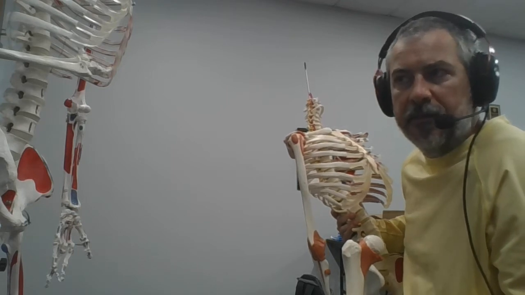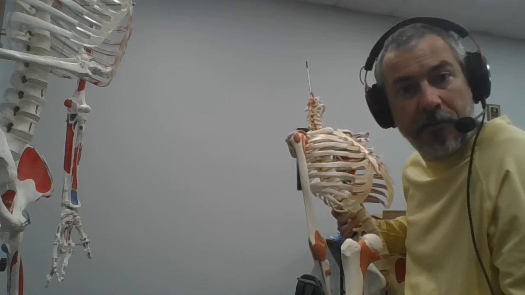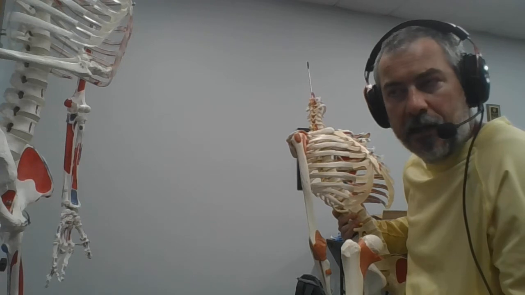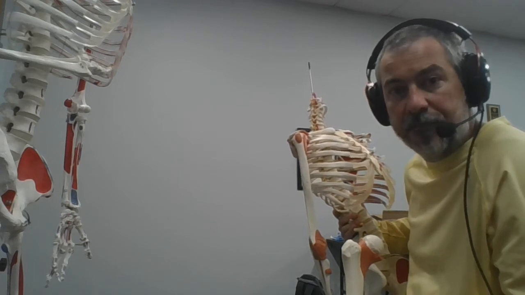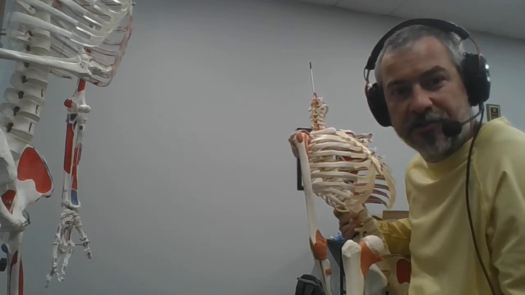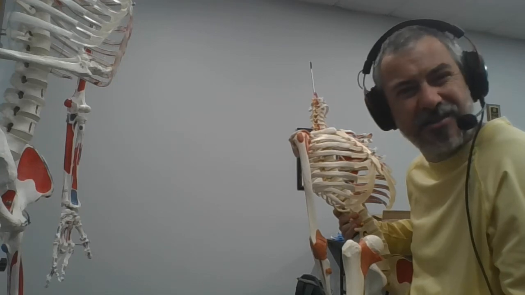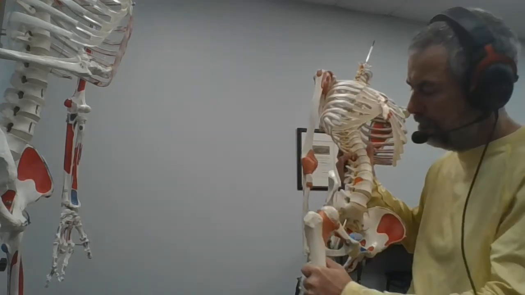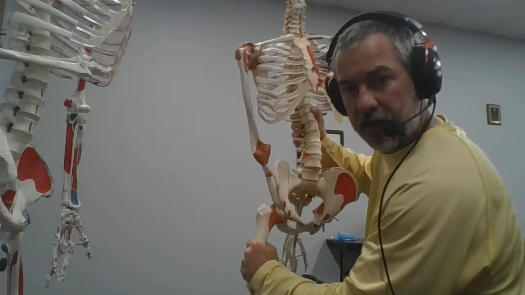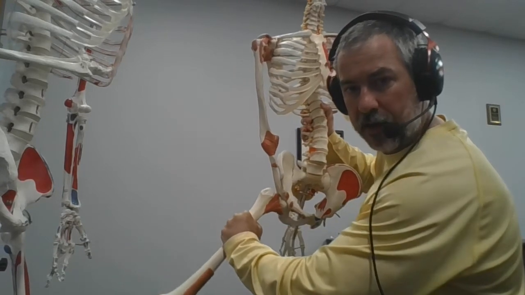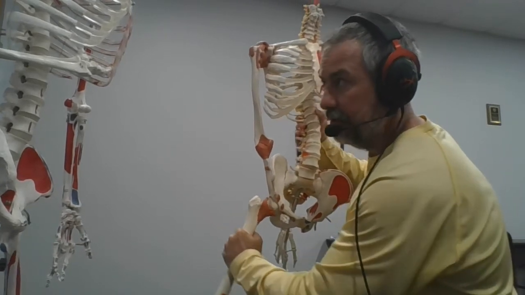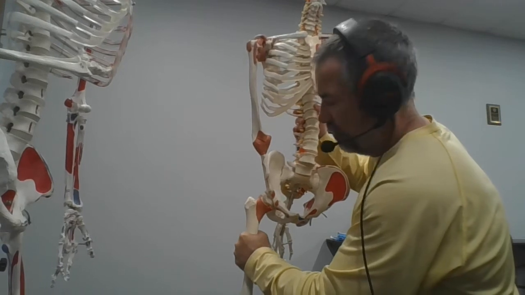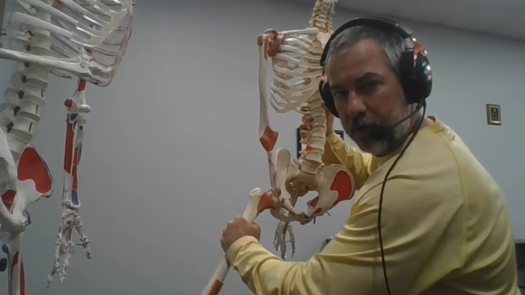So emphasizing that letter, the B or the D, can help you remember, because if you just say abduction, adduction, abduction, adduction, you see how close that sounds? It gets very confusing, okay? So right hip abba, right hip add-da-da-da.